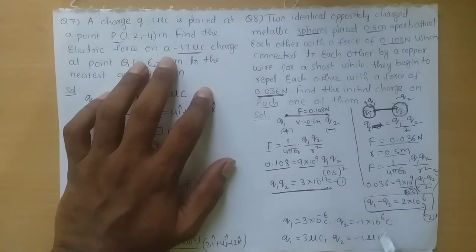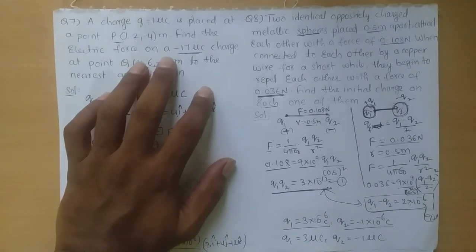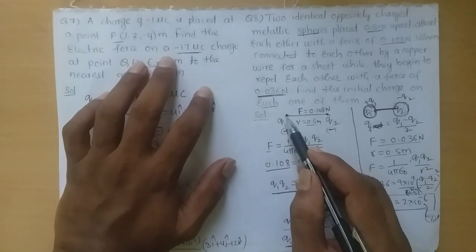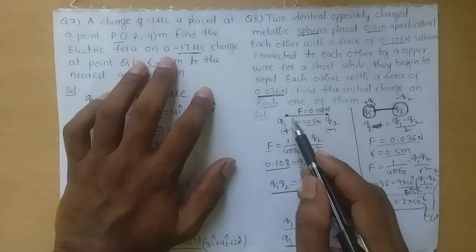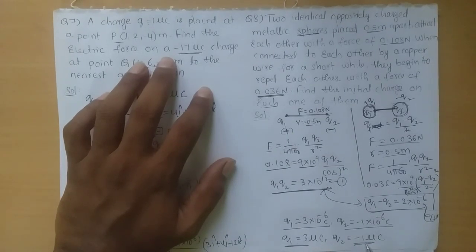Solve these two equations and we will get the Q1 charge and Q2 charge. Simplifying these two equations is the homework. Check whether you are getting the same or not. Q1 value is 3 microcoulombs, Q2 value is minus 1 microcoulomb. Why? Because they are asking for the initial charges. Initially there is attraction between these two charges, which means both are unlike charges. So Q1 is positive and Q2 is negative: Q1 is 3 microcoulombs and Q2 is minus 1 microcoulomb.